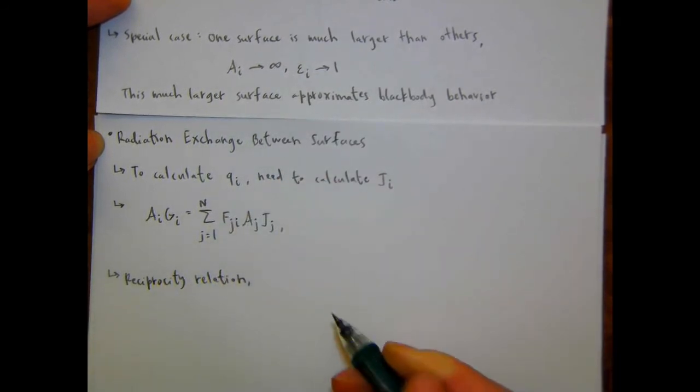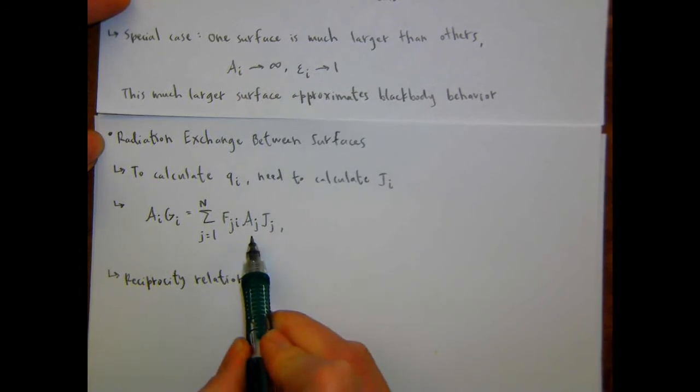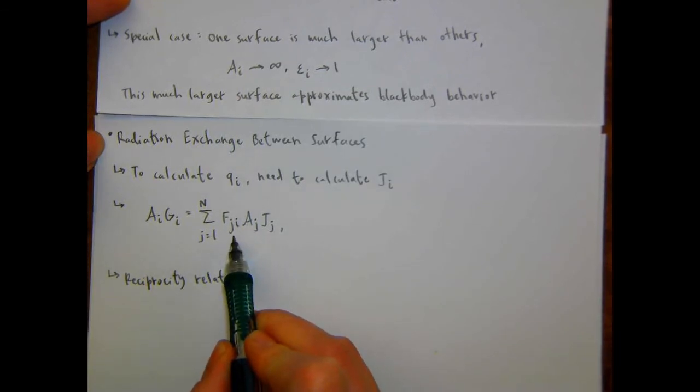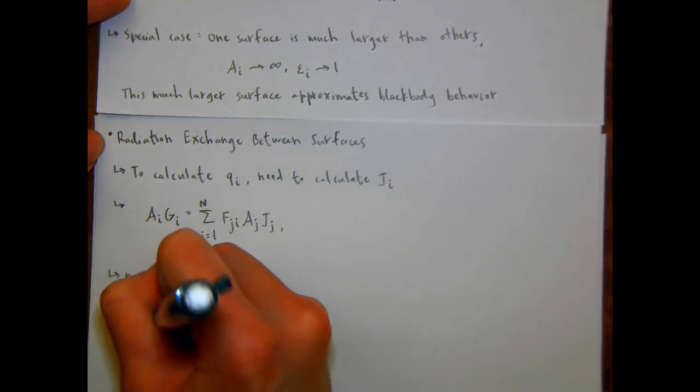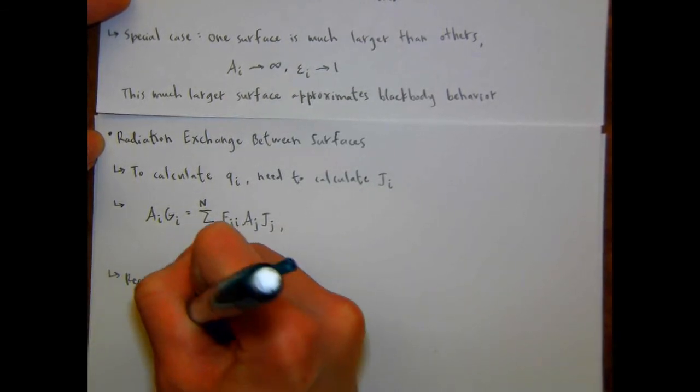And we know that Aj times Fji is equal to Ai times Fij. So we can rewrite this.